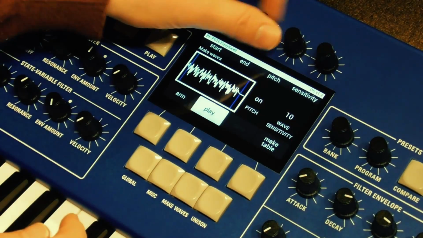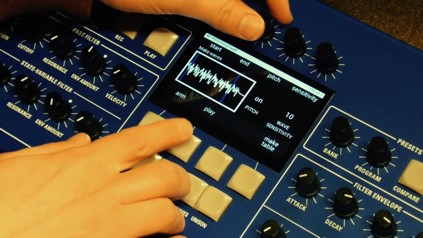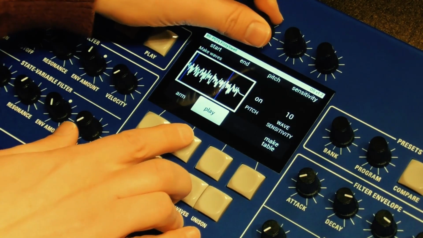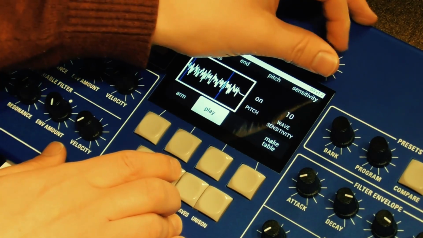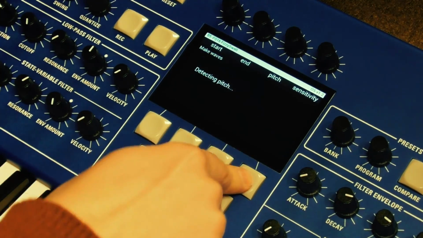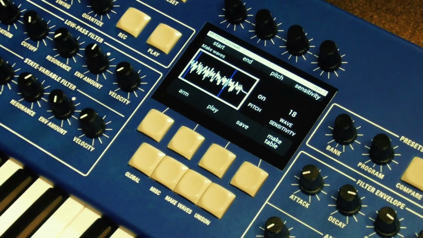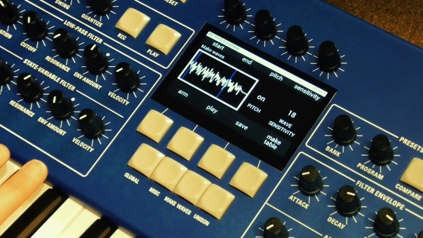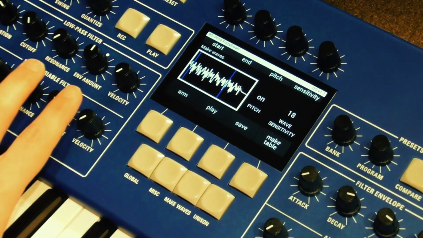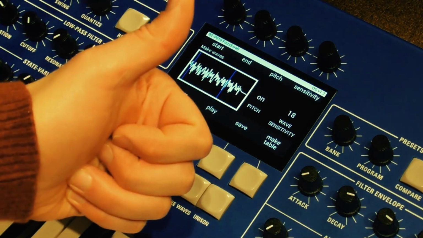And you can now set the start and end points to find an interesting section to extract waves from. Sounds good. You can play with the wave sensitivity, and then you make a table, and it does it for you. As you can see, pretty quick. We'll try it out. And there it is. It works dead easy.